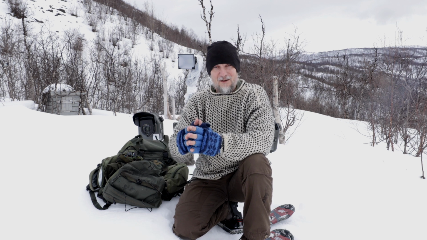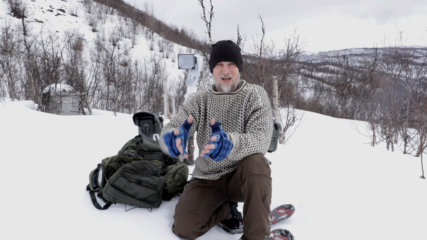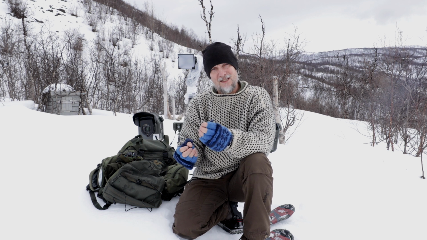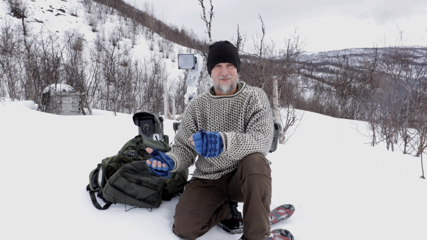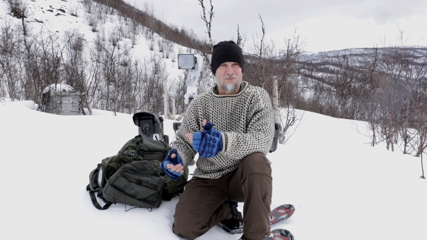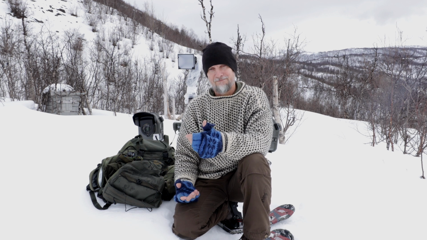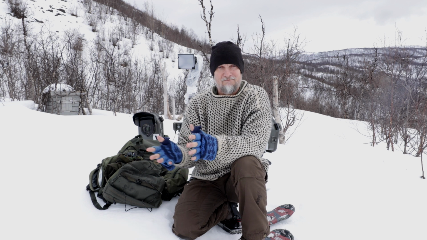I think we should use the technology which is out there, which gives us the possibility to take unique images. And I have taken a lot of unique images of the lynx, which is not possible without a camera trap. So that's the main reason for using a camera trap.